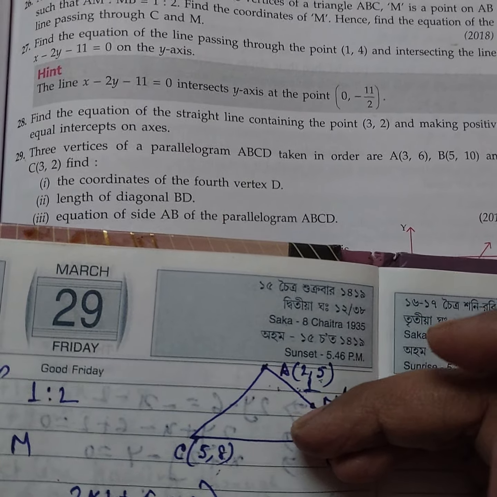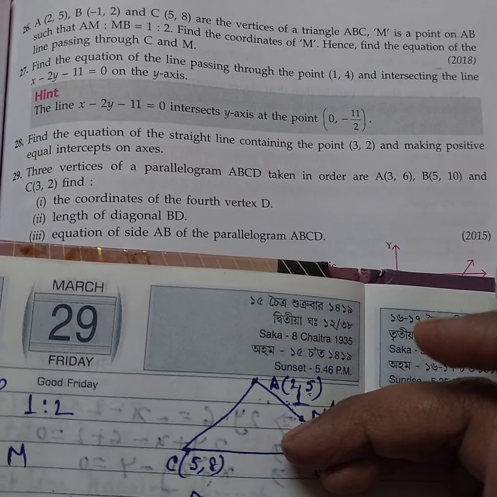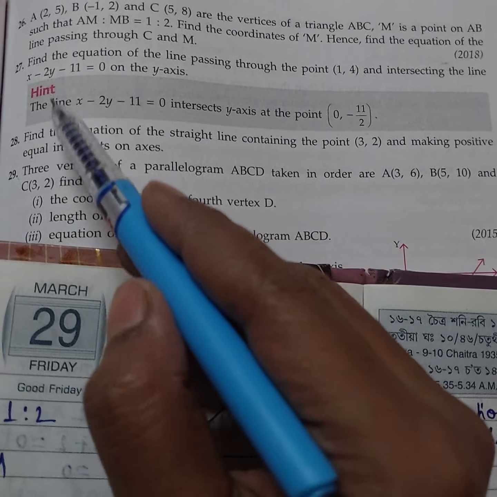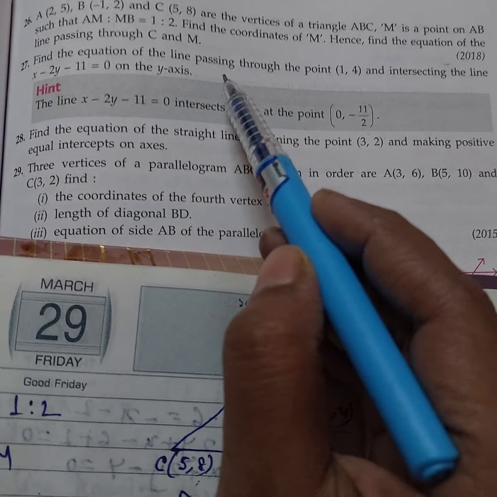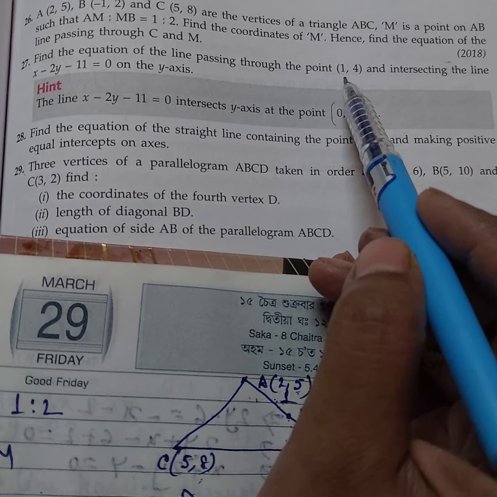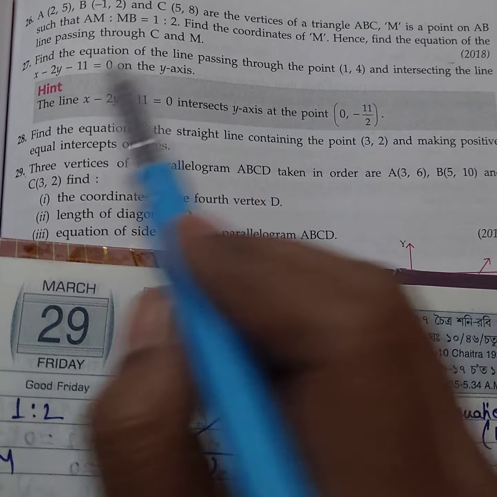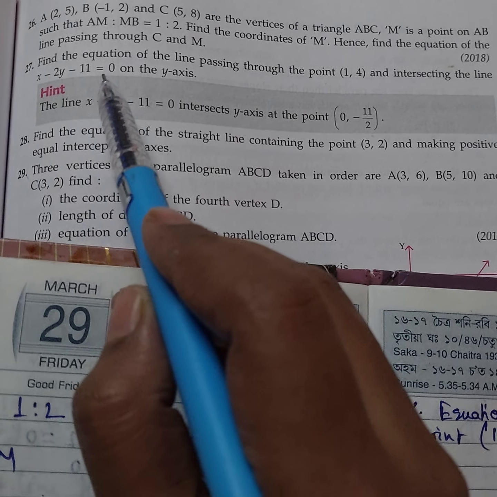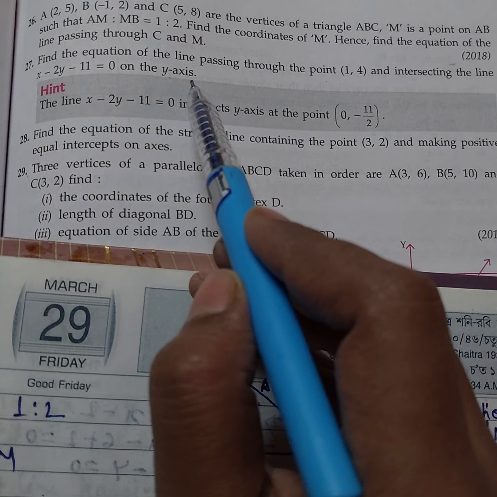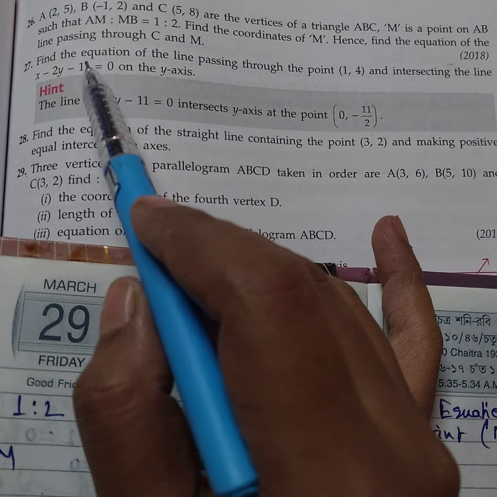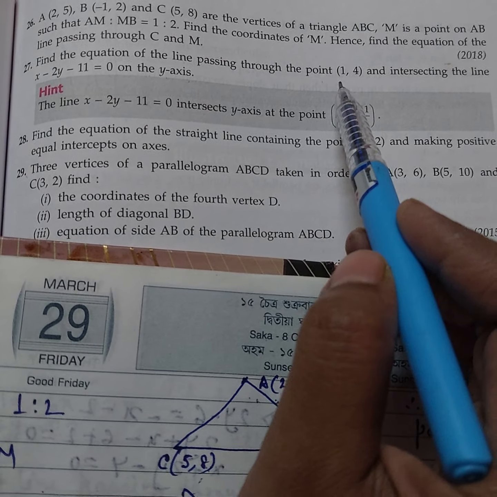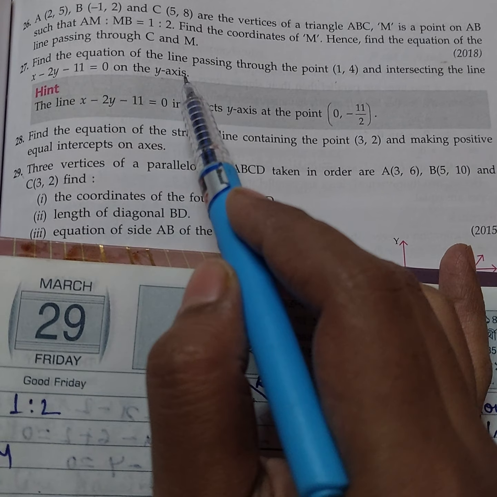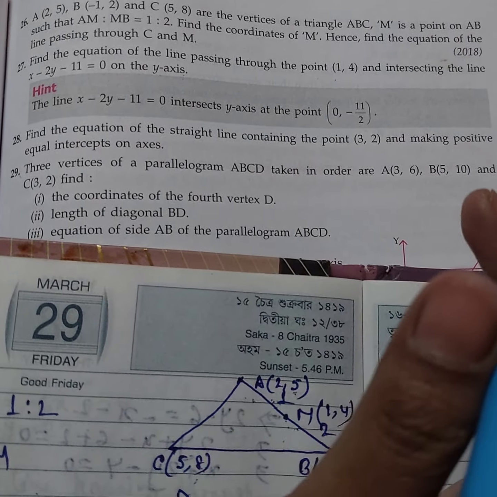Hello everyone. Today I will start from sum number 27. The question is: find the equation of the line passing through the point (1, 4) and intersecting the line x minus 2y minus 11 equal to 0 on the y-axis. So you have to find the equation which passes through this point and the point of intersection of this line and the y-axis. This is the simplest form of this sum.